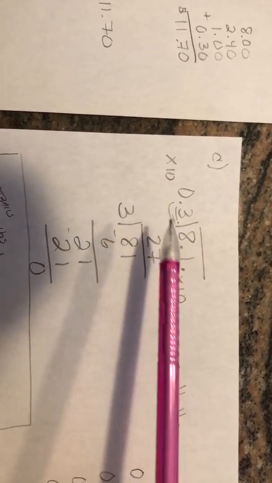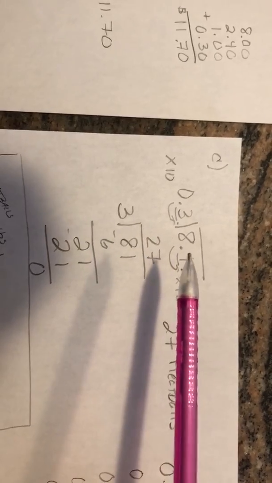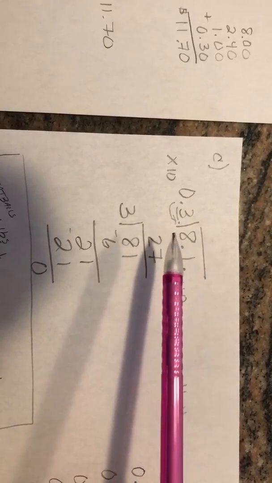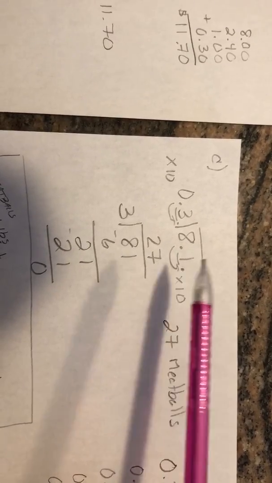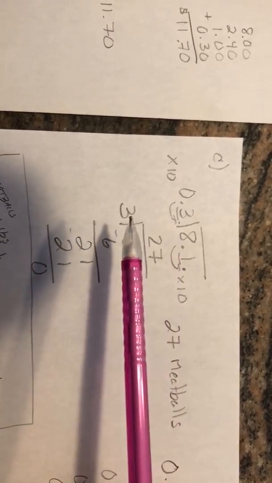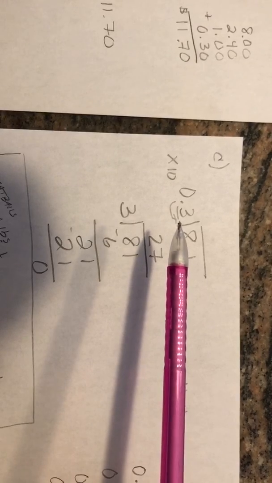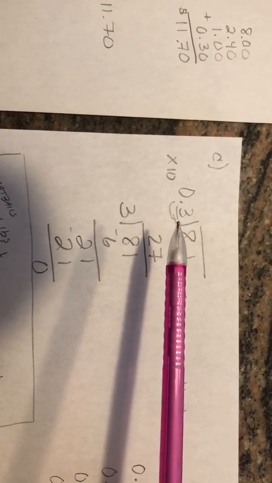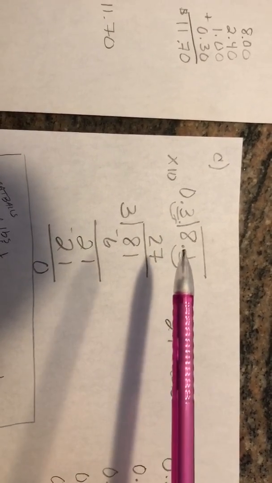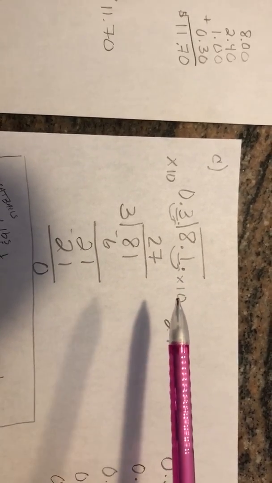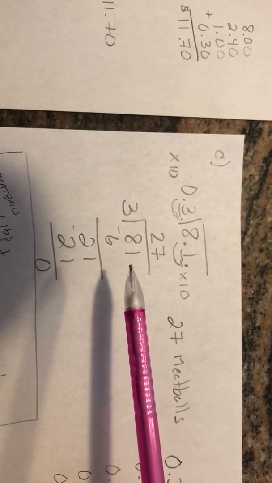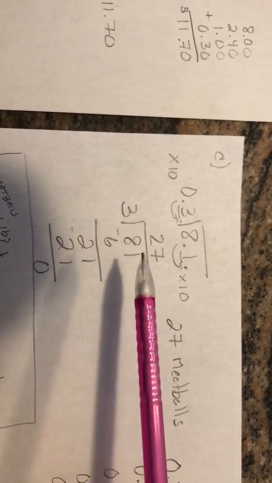Now if I multiply this number by 10, in order to get the same answer, I need to multiply this dividend by 10 as well. So we're going to change this to 3 by multiplying it by 10, which is really moving one place over with our decimal point. We're going to do the same thing here. So instead of this being 8.1, when we move that decimal or multiply by 10, it's going to become 81. Now this becomes a regular division problem.